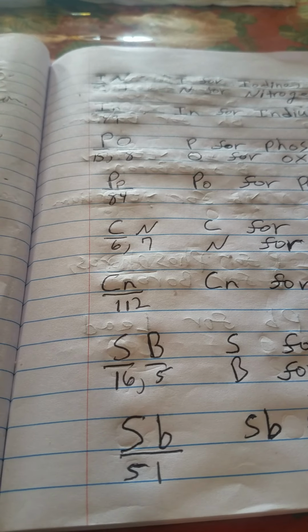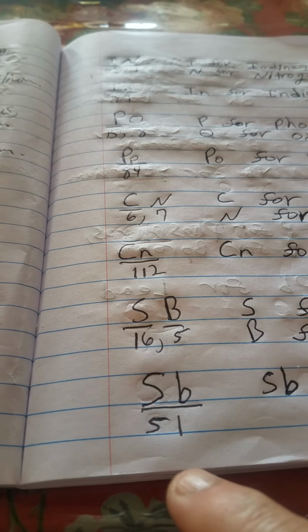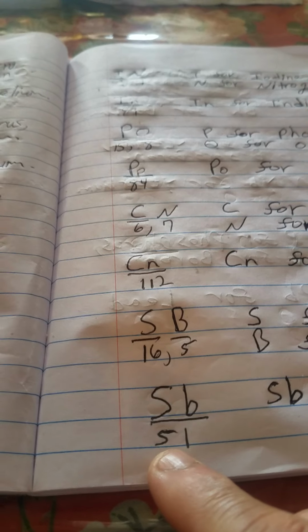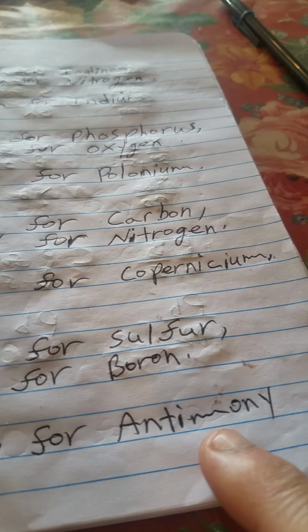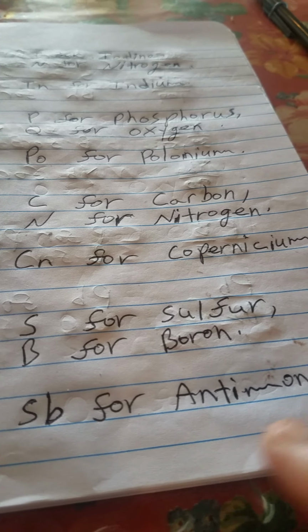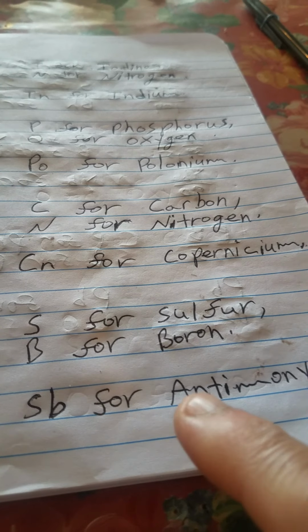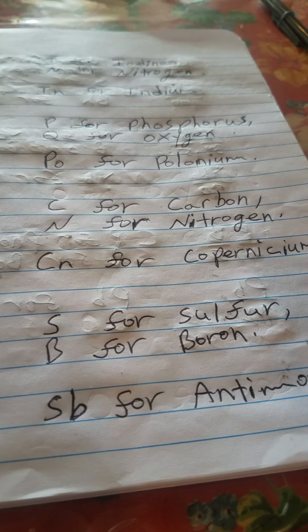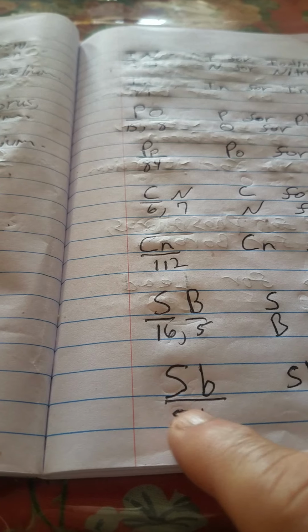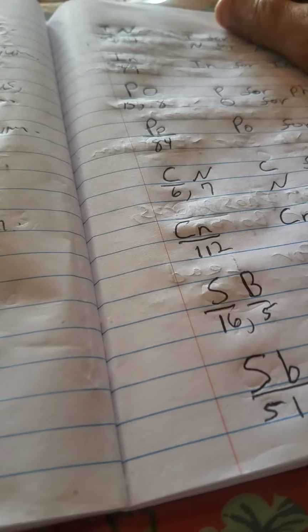But if you take the B and make it a small b, you got capital S and a small b, with the atomic number of 51, and the chemical symbol Sb for antimony, A-N-T-I-M-O-N-Y. You don't have a capital S and a capital B anymore. You see what I'm doing here?